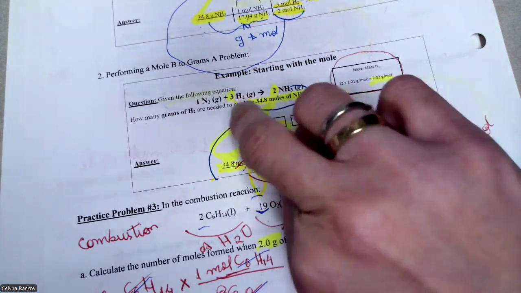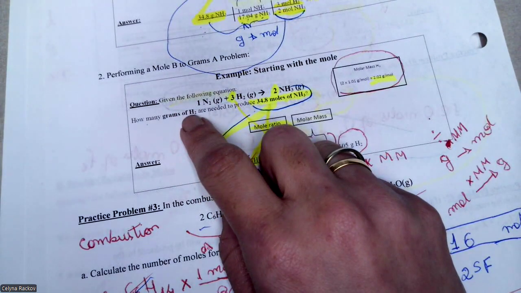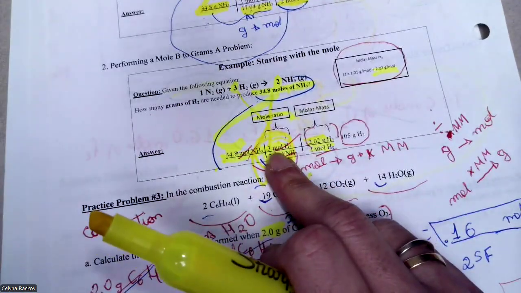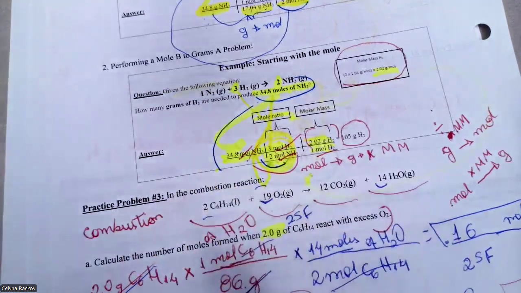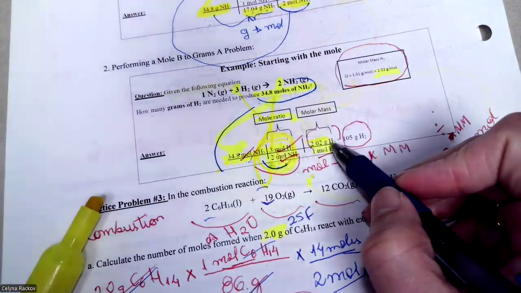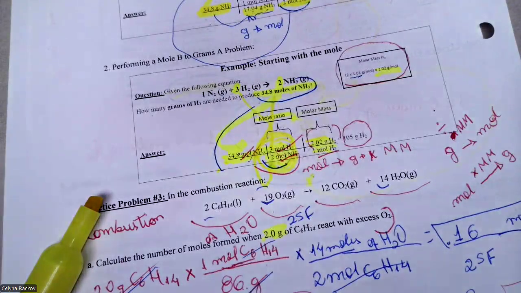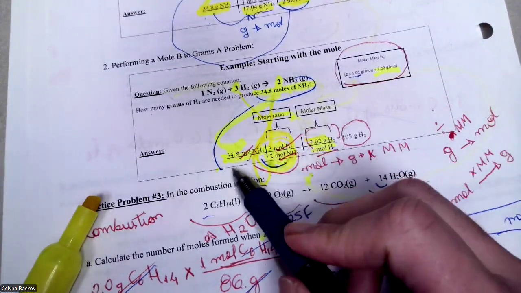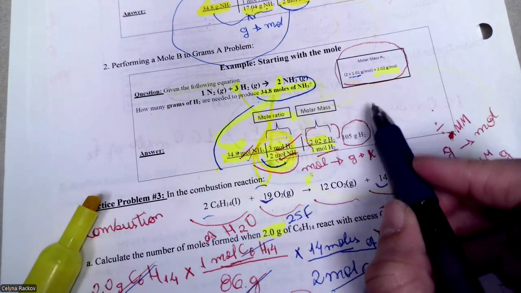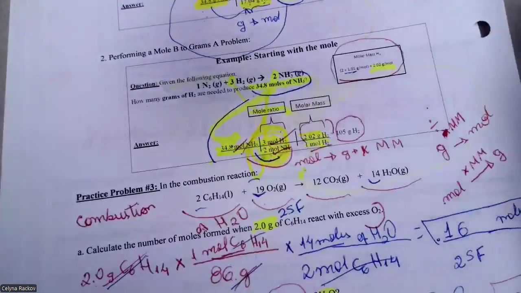But what is the question asking for? The question asks how many grams of hydrogen. So from moles of hydrogen to grams of hydrogen, what are you going to multiply by? The molar mass. What's the molar mass of H2? It will be 2.02 grams per mole. So if you multiply 34.8 times 3 divided by 2 times 2.02, you have 105 grams of hydrogen, right?